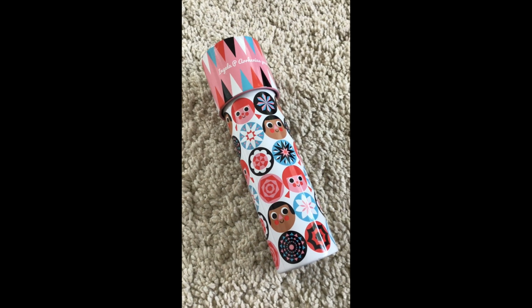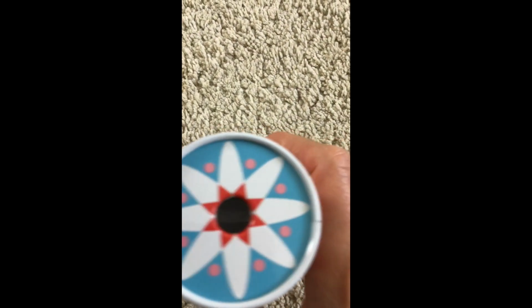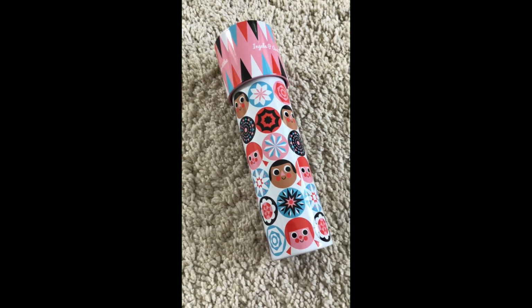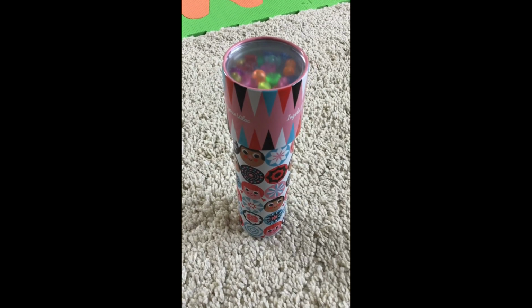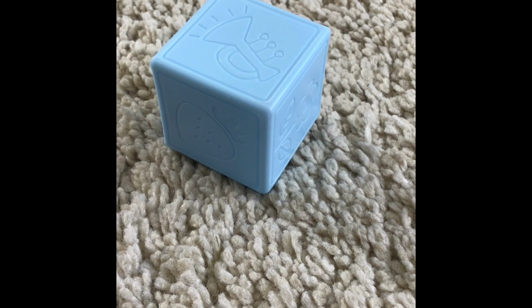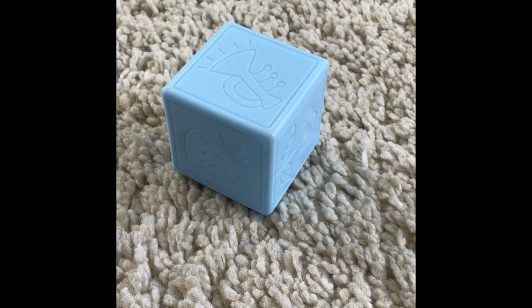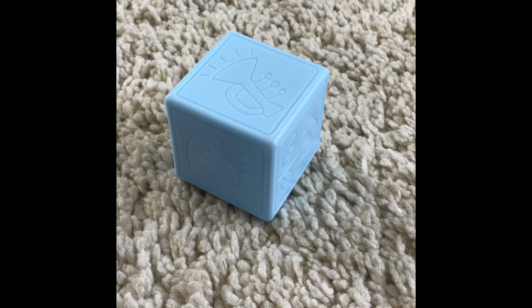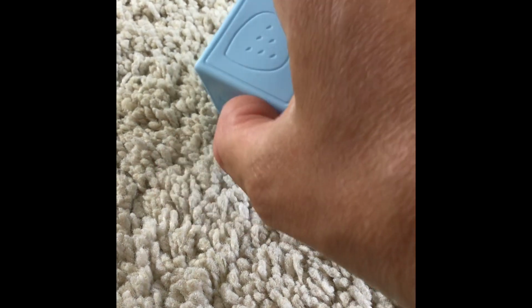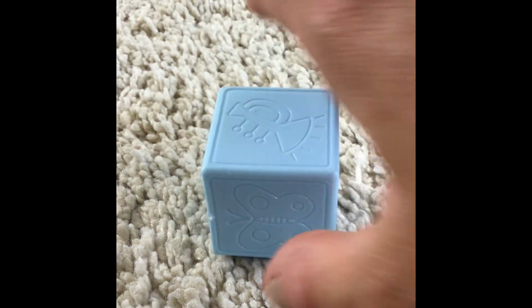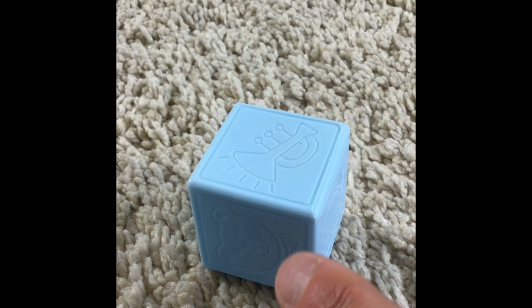A cylinder looks like this, and it's got a circle at the top and a circle at the bottom and one curved face. So this is a cylinder. This 3D shape is a cube, and it has 6 faces that are all exactly the same size. 1 and 1 on the bottom, 2, 3, 4, 5, 6.